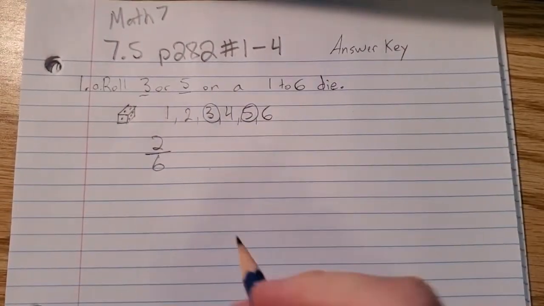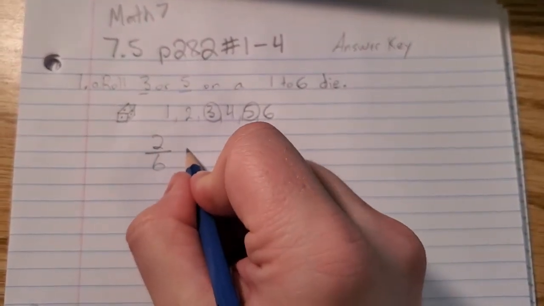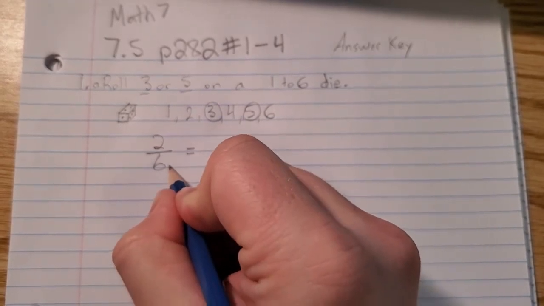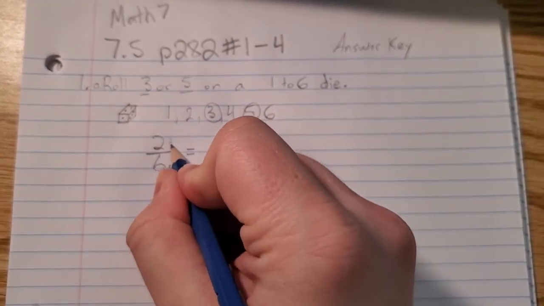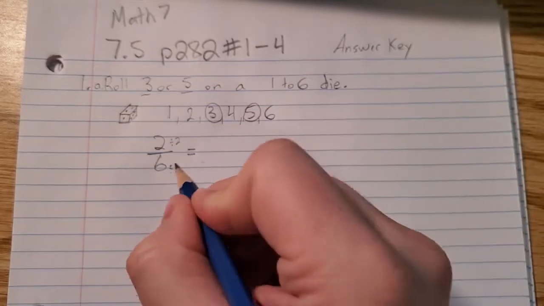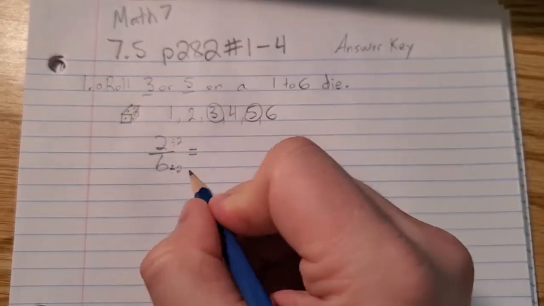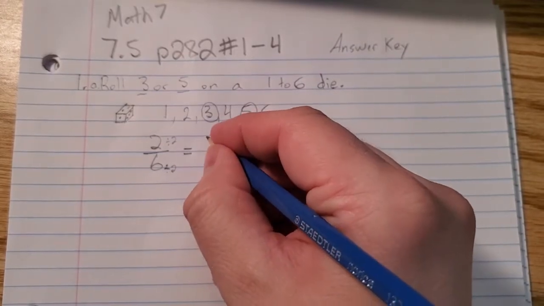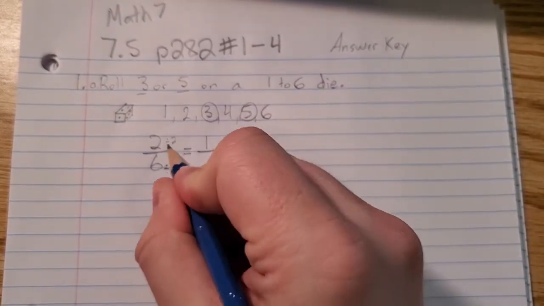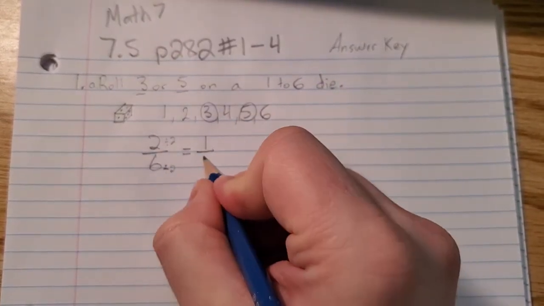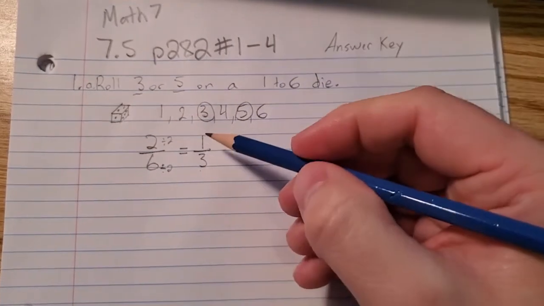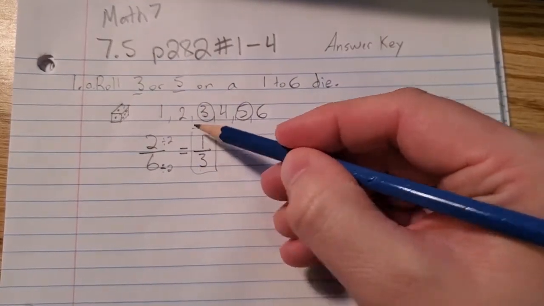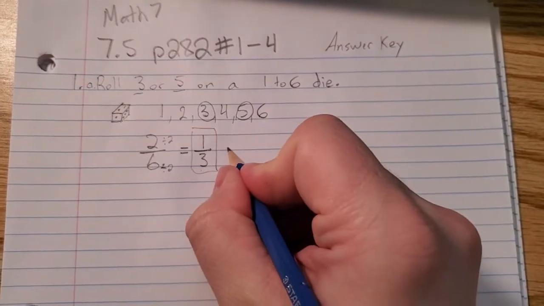So our first fraction is 2 over 6, which if we remember our earlier unit where we're dividing by the same number on top and bottom to get an equivalent fraction, 2 can only divide by 2 and 1 to get a whole number. So 2 divided by 2 is 1, and we're going to divide by the same number. 6 divided by 2 is 3. So this is one of the answers I'm looking for, 1/3, the simplified fraction.